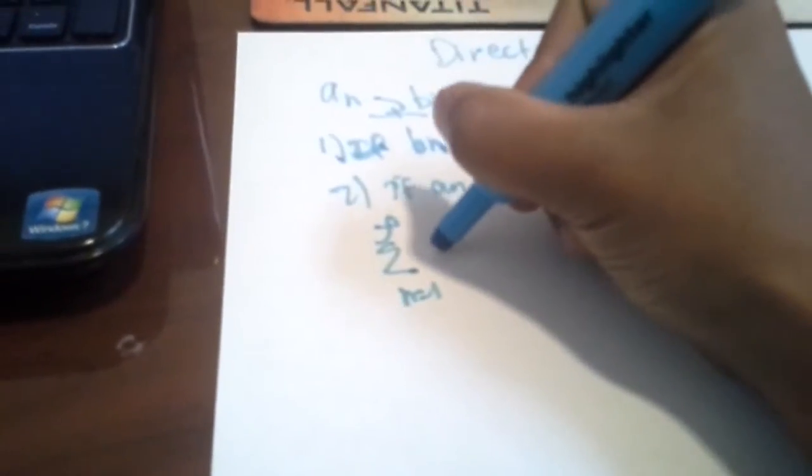And so let's start off with an example. Let's say the sum from n equals 1 to infinity of n over n squared minus cosine squared n.